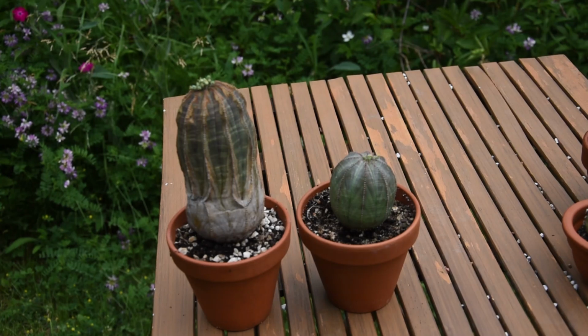Well, that's about it. I hope you see why I find my 2 Euphorbias obesa very interesting, and why I like them so much. I really like plants that are unique. I really like plants that are unlike any other plants.